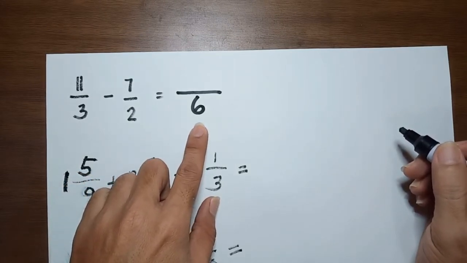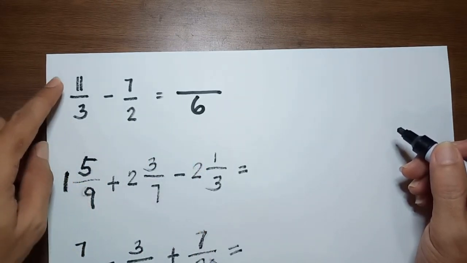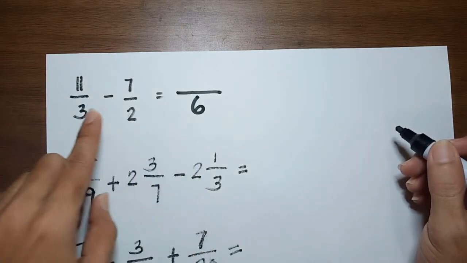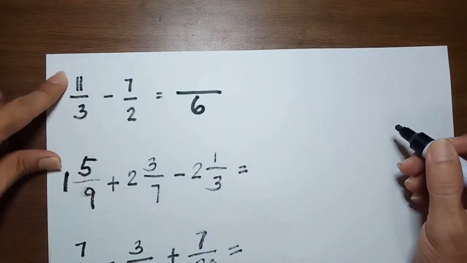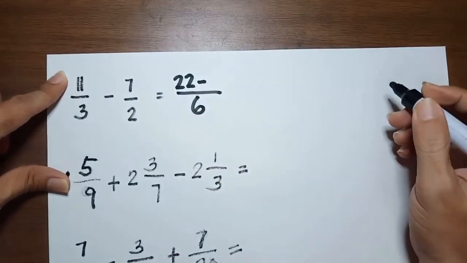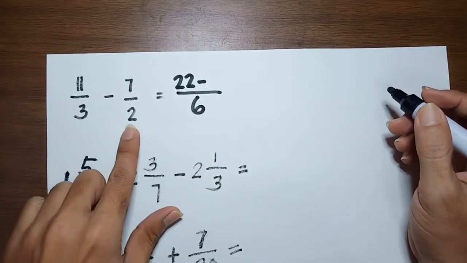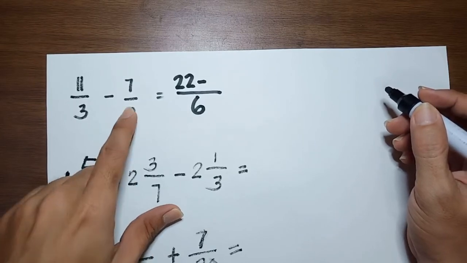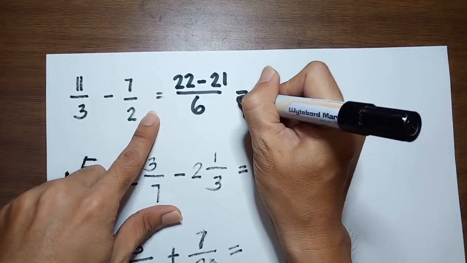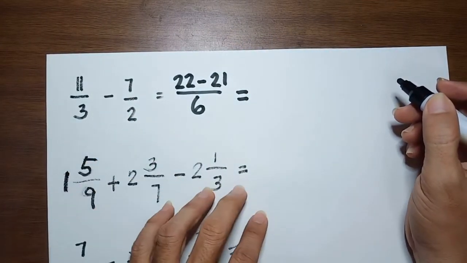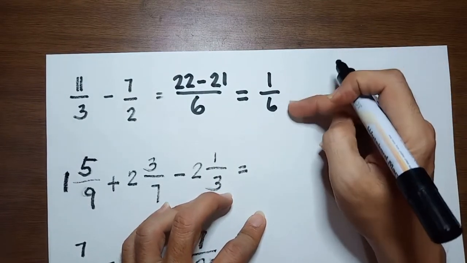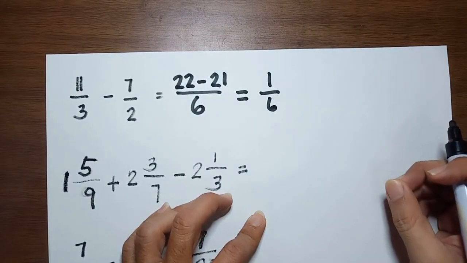So that means 6 divided by 3 is 2, multiplied to 11 is 22. Again, 6 divided by 3 is 2, multiplied to 11 is 22. So this is 22, copy minus. 6 divided by 2 is 3. Then 3 times 7 is 21. Then equals, so 22 minus 21 is 1 over 6. So 1 over 6 is already in its lowest term.